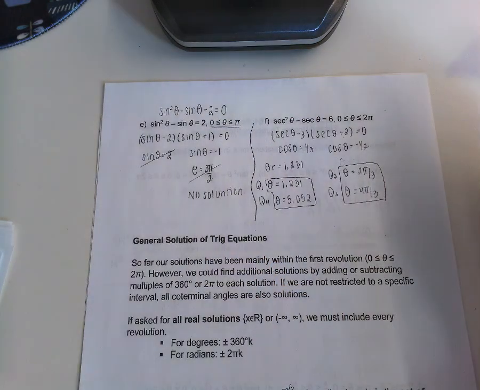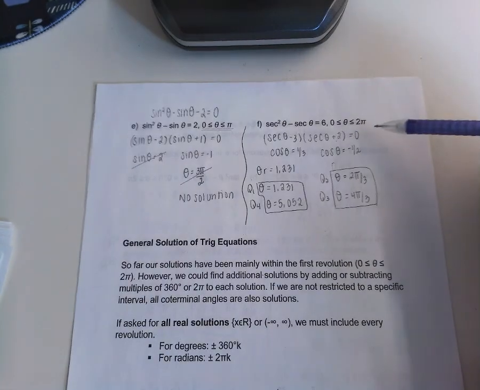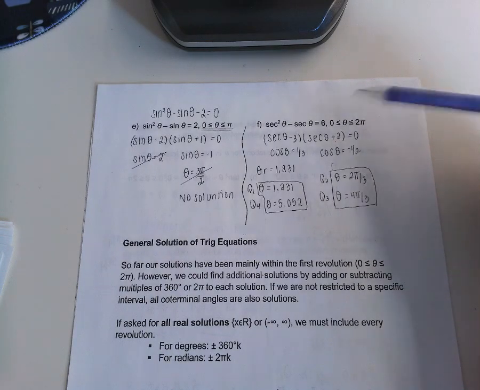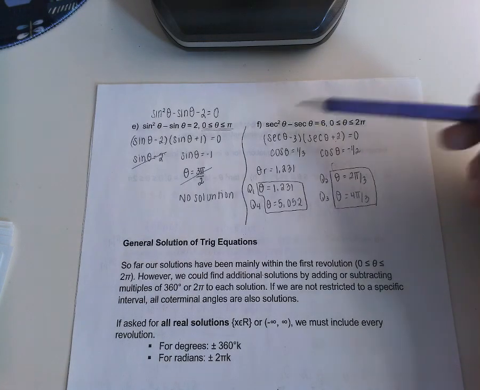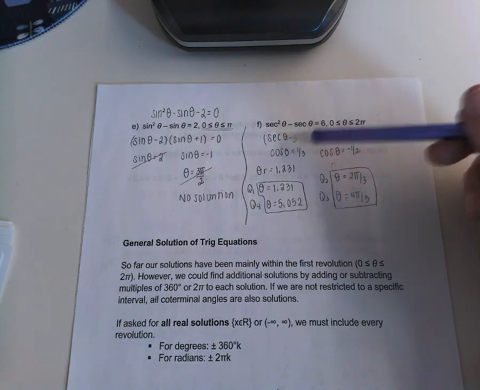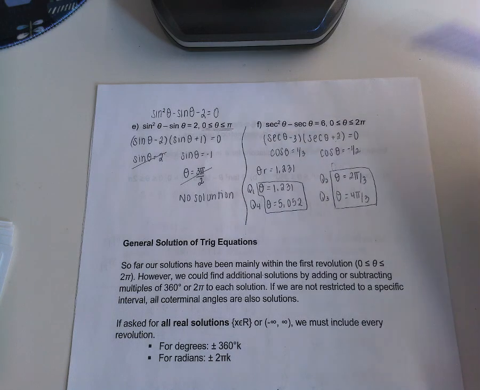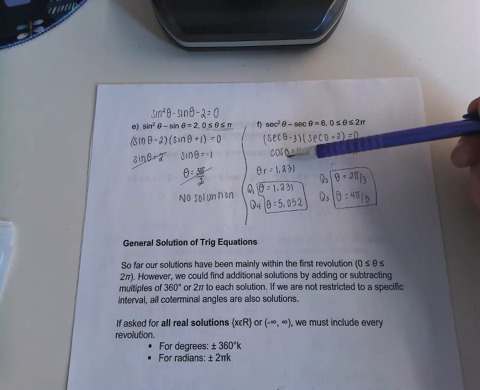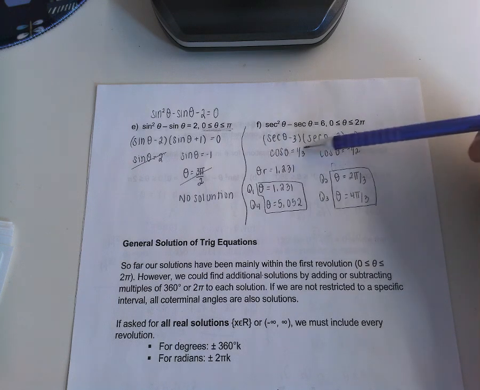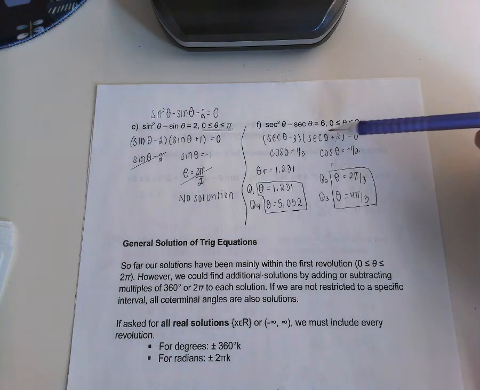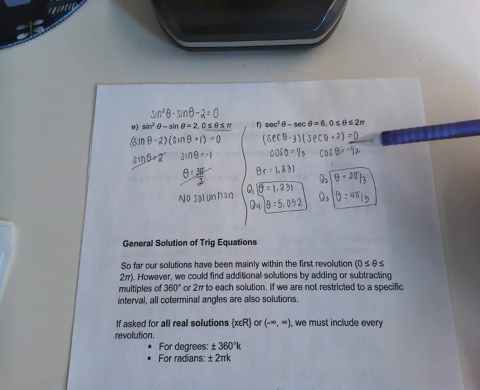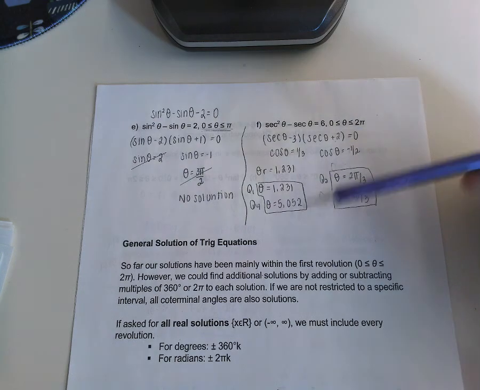If we look at the next one, we've got secant, which is a reciprocal function, but we still treat it the exact same way. So here, first move the 6 over, then factor. Here you would get secant theta equals 3, but we know that secant is the reciprocal of cos, so this means cosine is 1 over 3, and secant is equal to negative 2. The reciprocal would be cosine theta is equal to negative 1 over 2. And you can solve both of those.